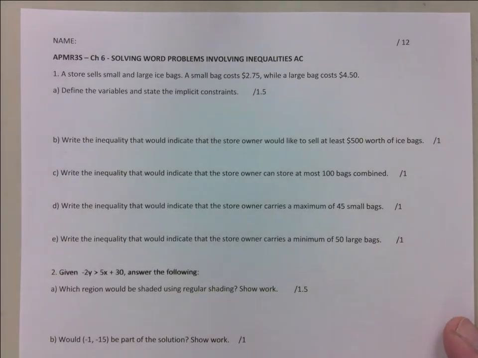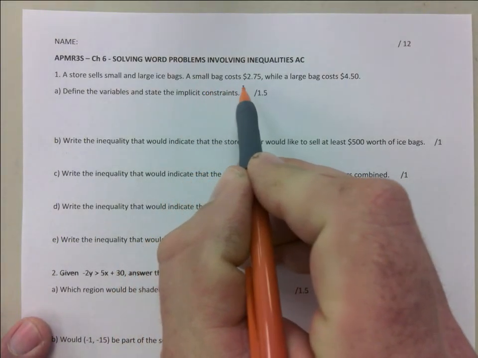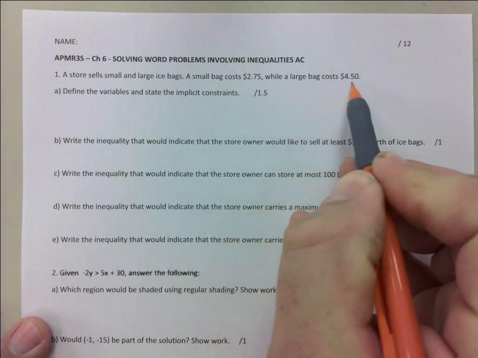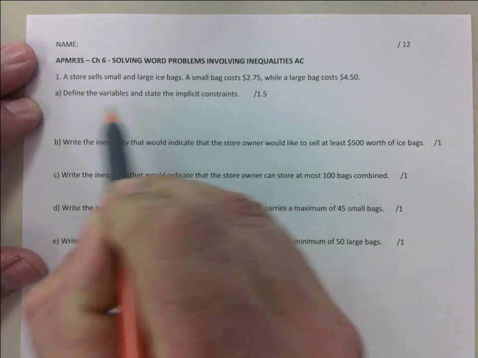Okay. A store sells small and large ice bags. A small bag costs $2.75. A large one costs $4.50. So some extra information. Define the variables.